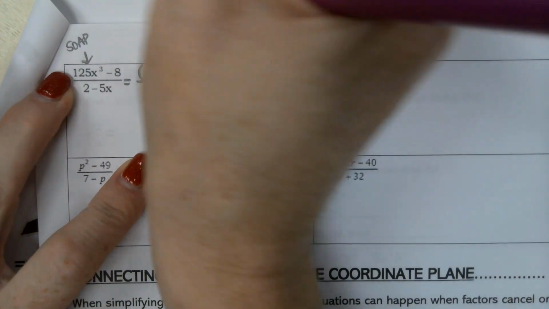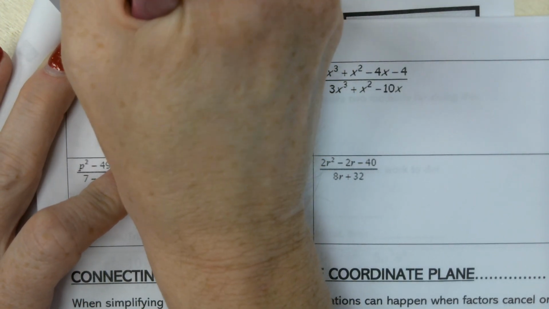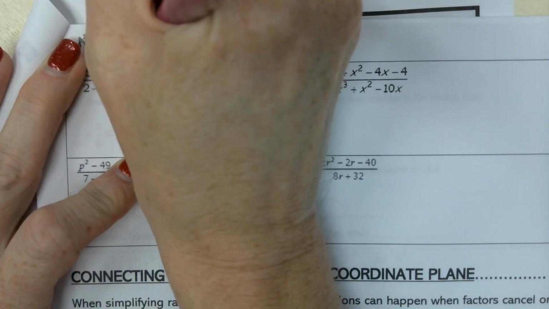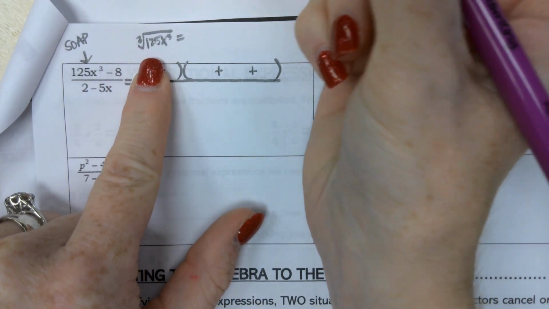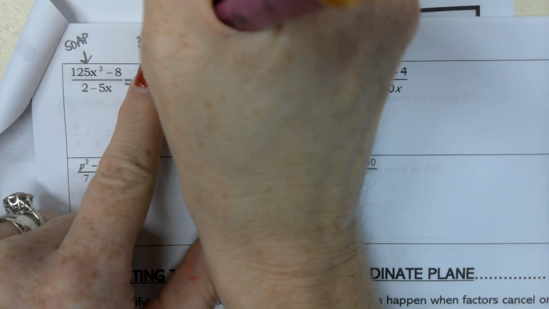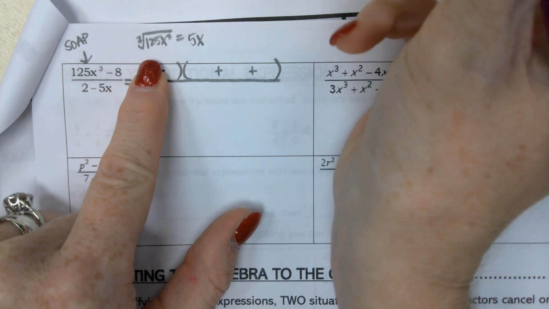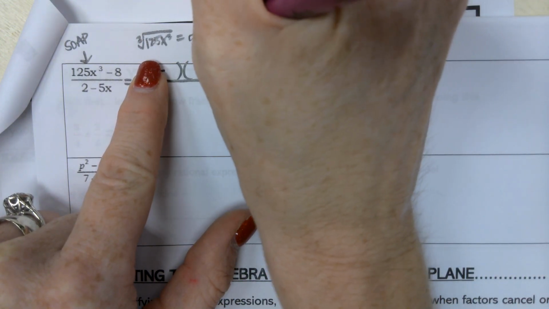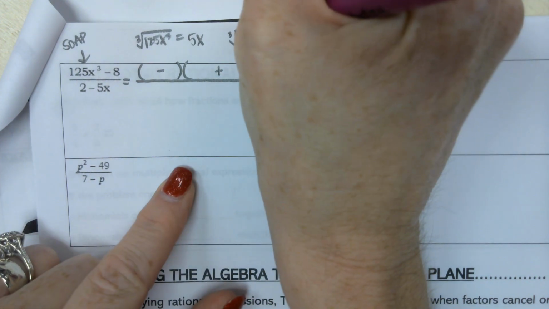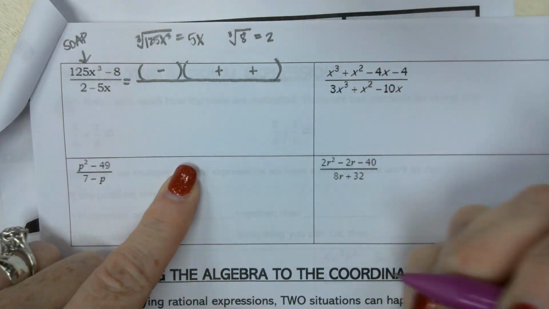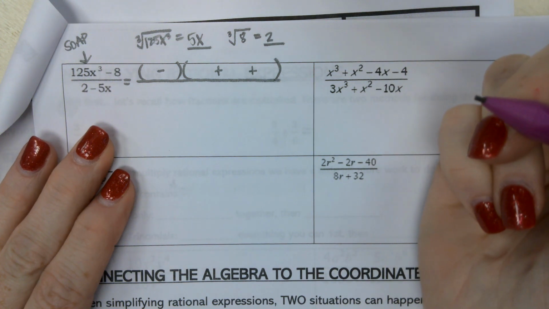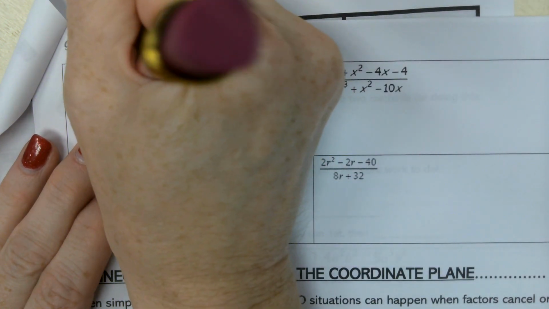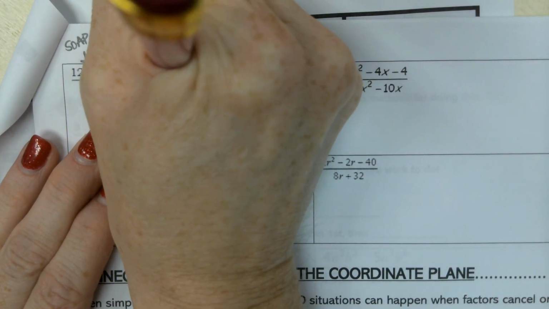Now, this is where we need to take the cube root of these things. What's the cube root of 125x cubed? 5x. And then what's the cube root of 8? 2. So I'm going to be working with 5x and 2. Let's drop those in the first set of parentheses.